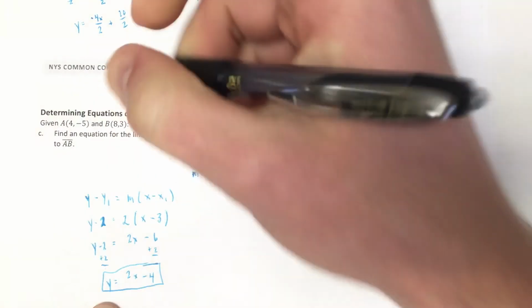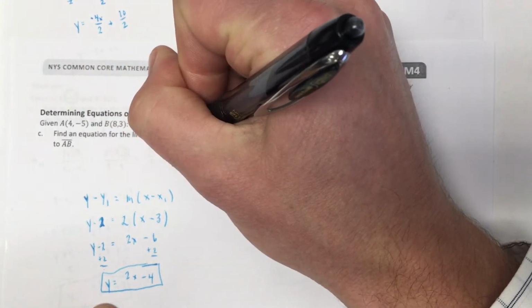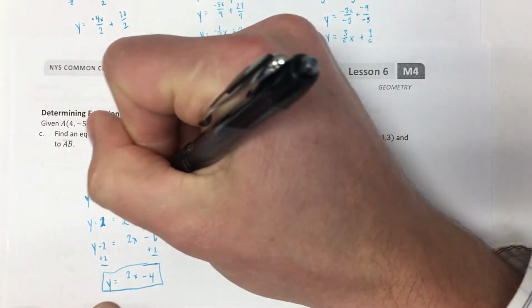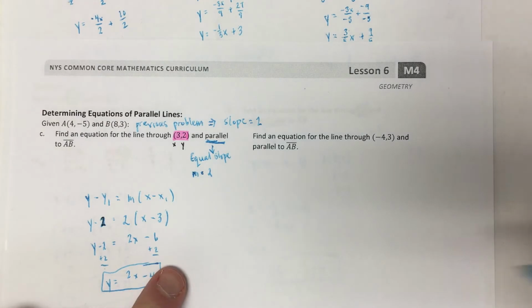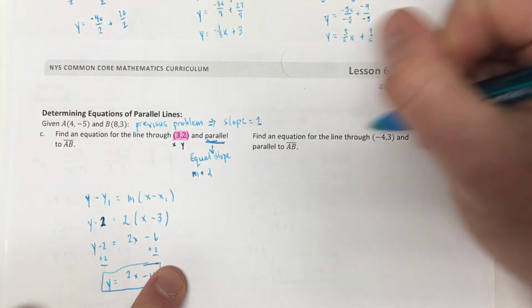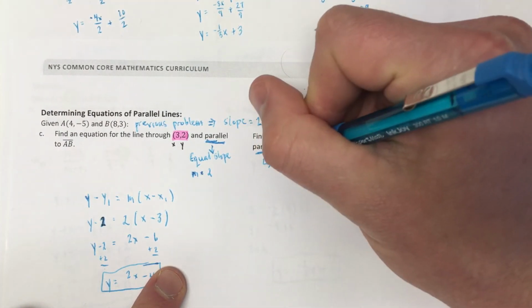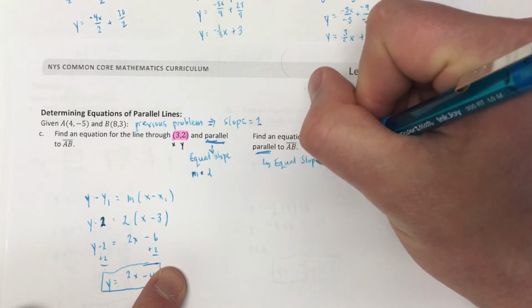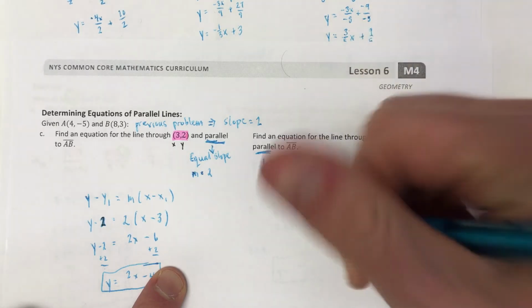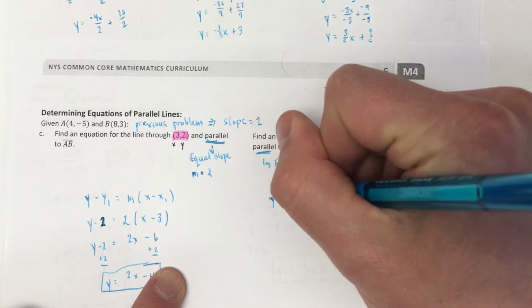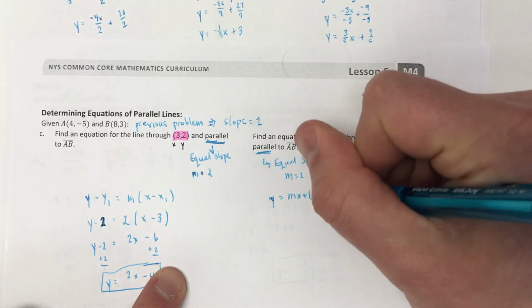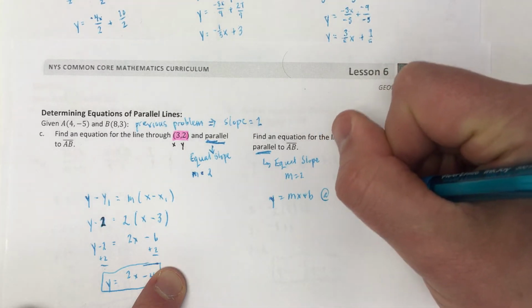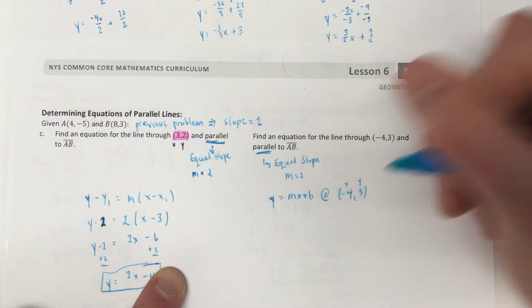Again, just make sure, it might help you to put the x and the y in here. This was a 2, not a 3. Last problem says equation parallel. Again, I always write out exactly what that means, which is equal slope. So m is equal to 2. I'll do y equals mx plus b this time at negative 4, 3, x, y.